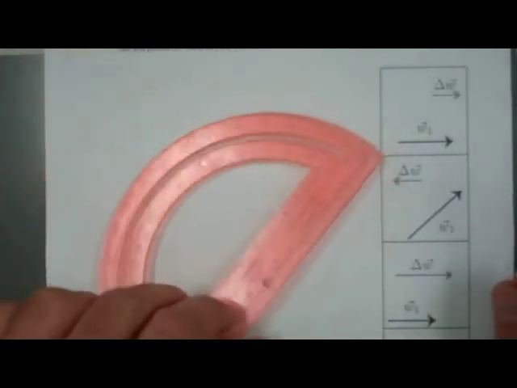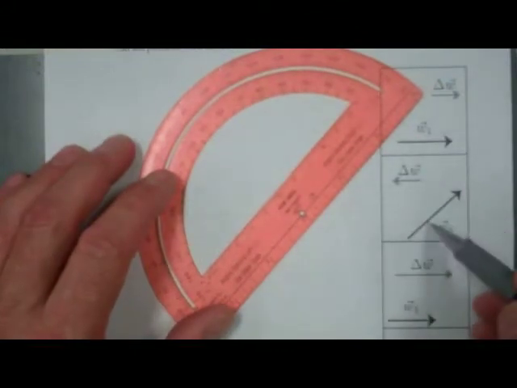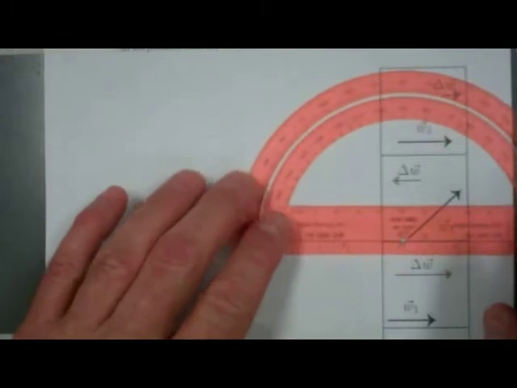Alright, so this video is going to show you how to accurately measure the angle of a vector with your protractor and then use that information to accurately reproduce the vector somewhere else on the page, where you can say add or subtract another vector to it. Okay, so the first thing we're going to do is look at this vector right here, W1, and I'm going to get a good accurate angle measurement.